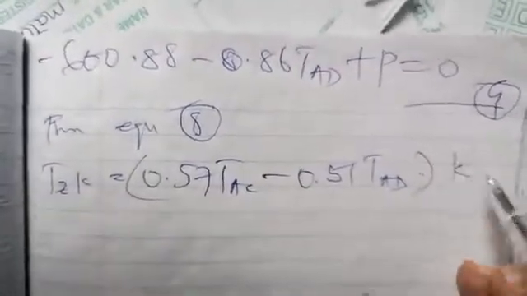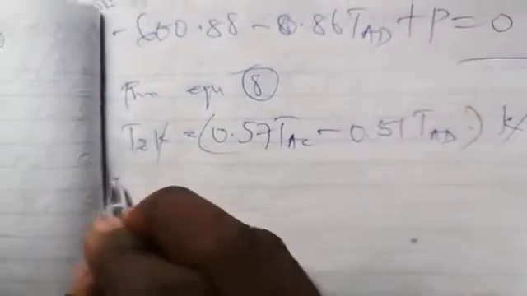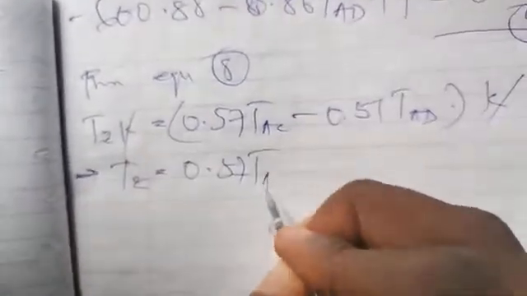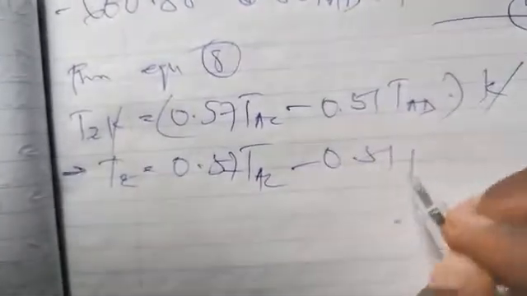So k cancels k. We are now left with Tz equal to 0.57 TAC minus 0.51 TAD.